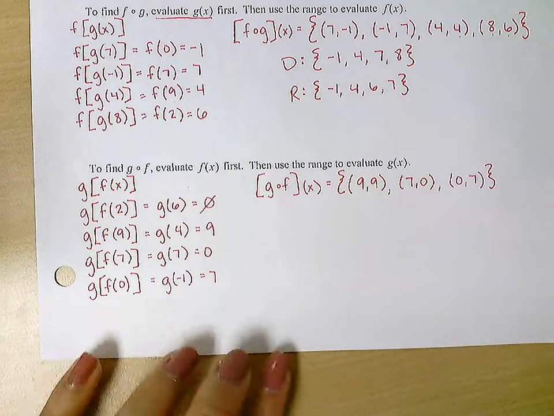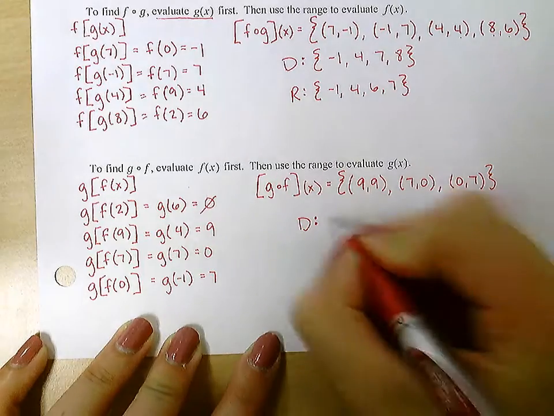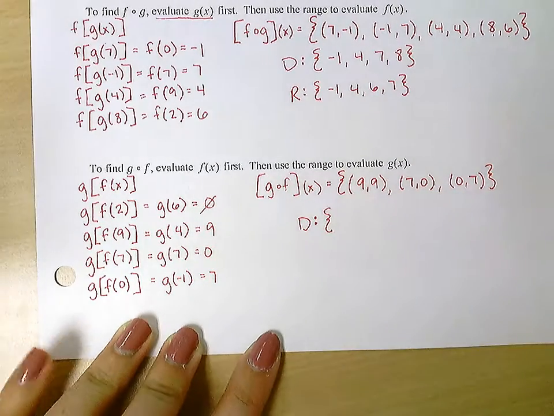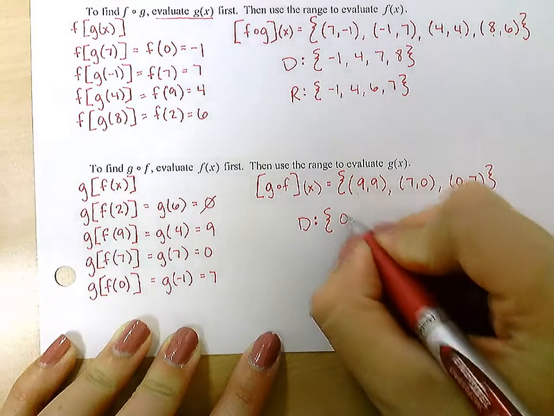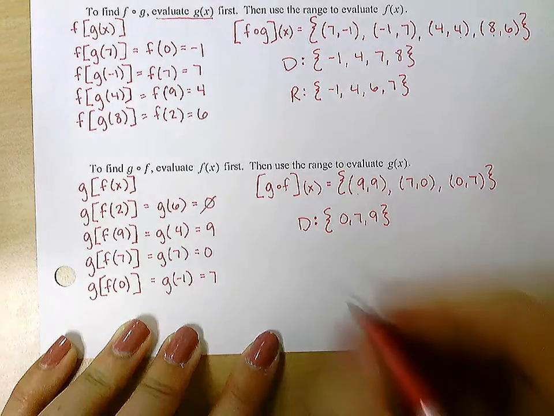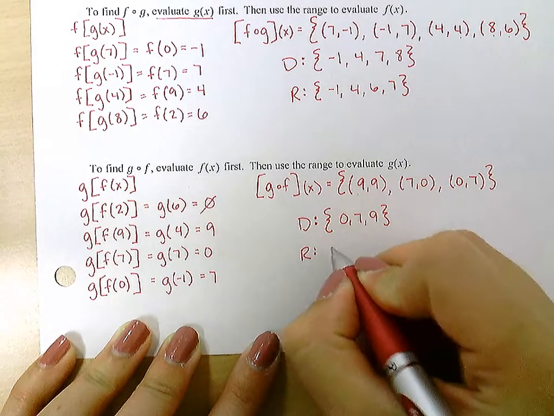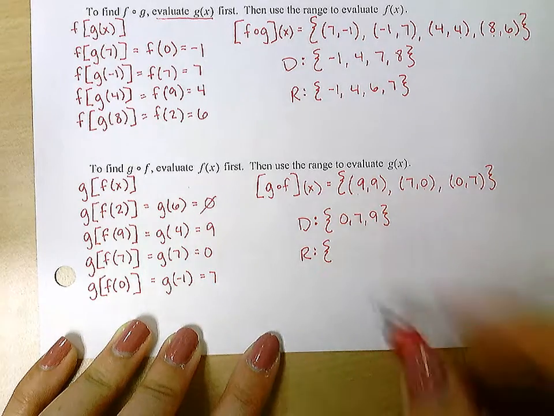Then I want to write out my domain. Those are my x values, so I have 0, 7, and 9. And my range are my y values. So again, 0, 7, and 9.